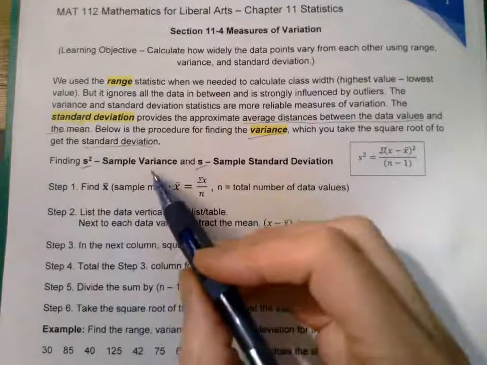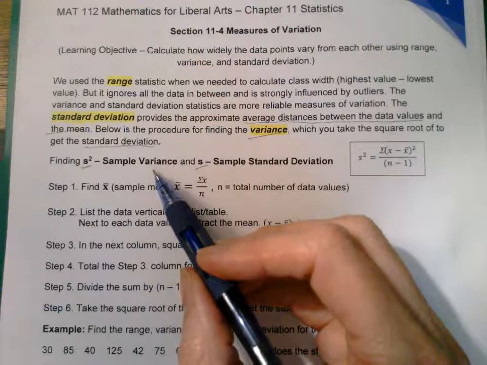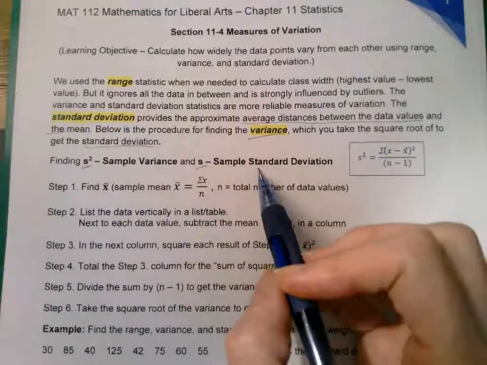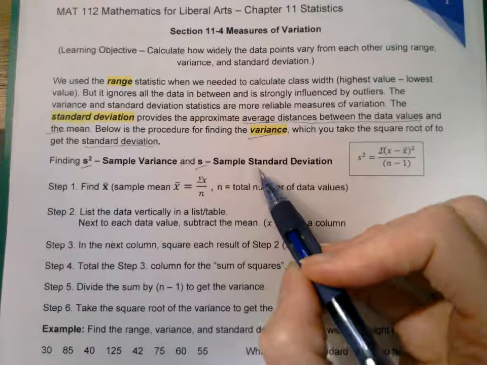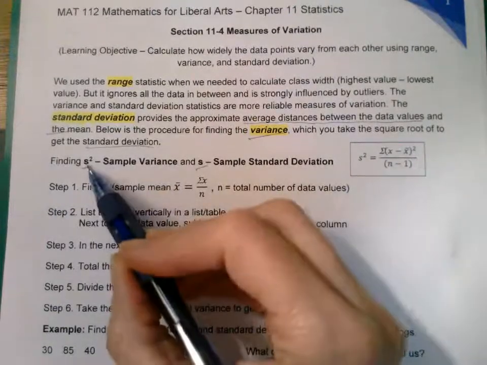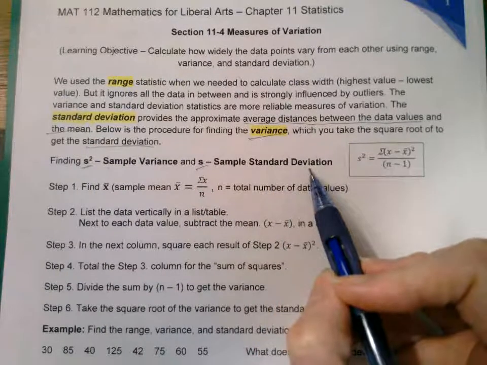When we discuss variations, we typically use the standard deviation, almost exclusively. We hardly ever use the variance, but remember, we're finding this, square rooting it, and then getting our standard deviation that we use all the time.